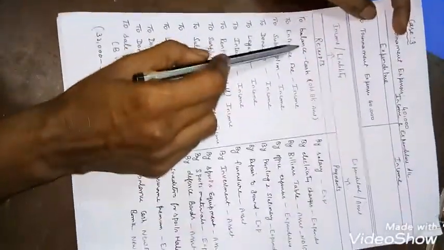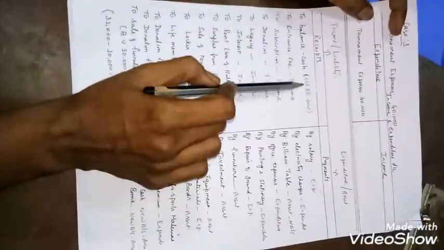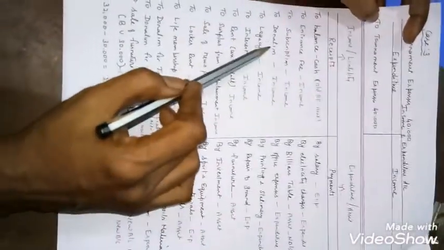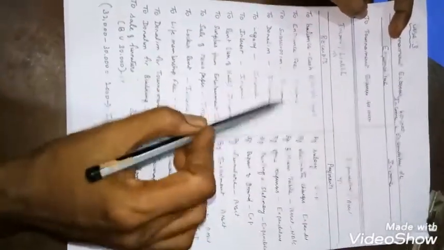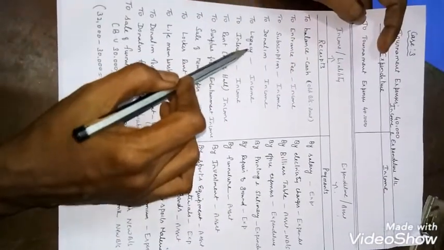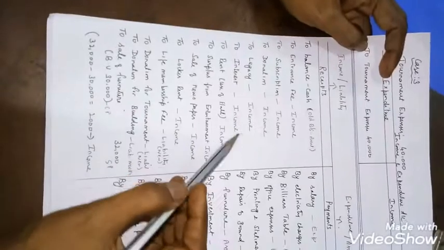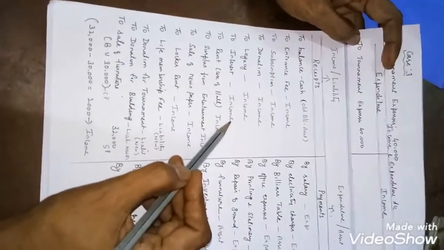For example, To balance cash. This has to be written in the old balance sheet as cash on the asset side. To entrance fee, this is an income. To subscription, income. To donation, this is a general category, so you have to write it in income. To legacy, it should be written in the income side. This is also general. To interest, this also you have to write in the income side.